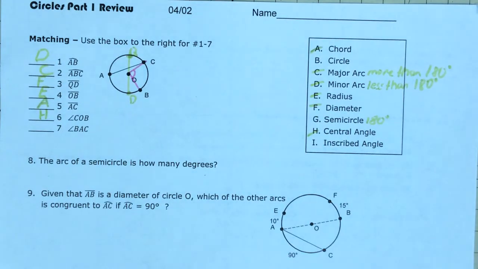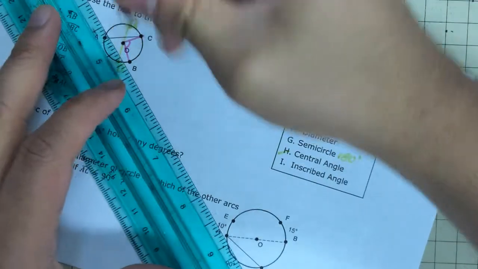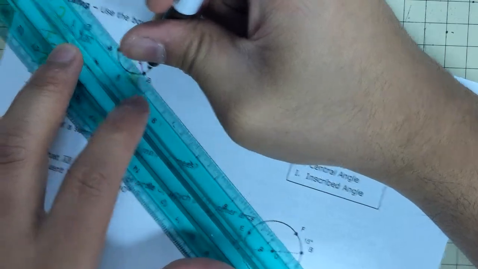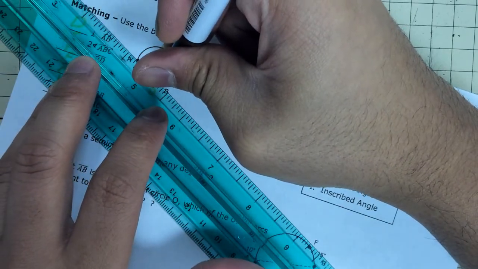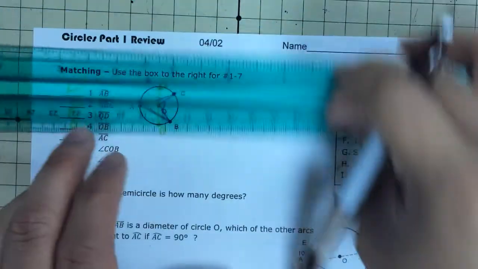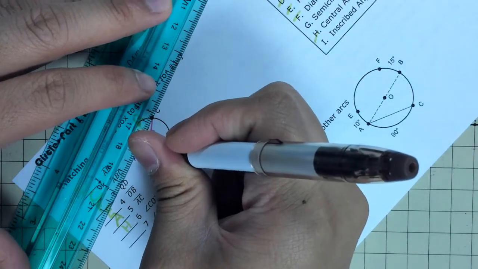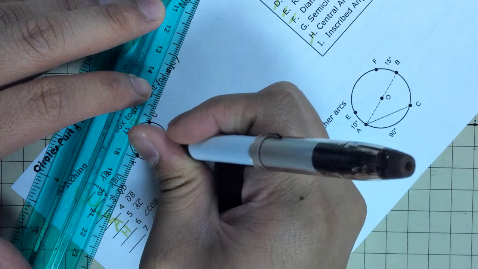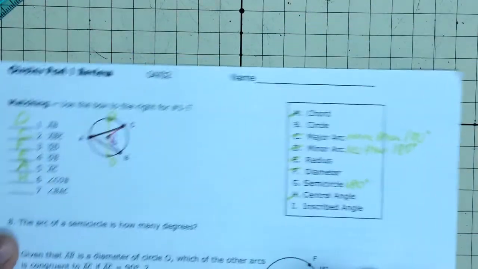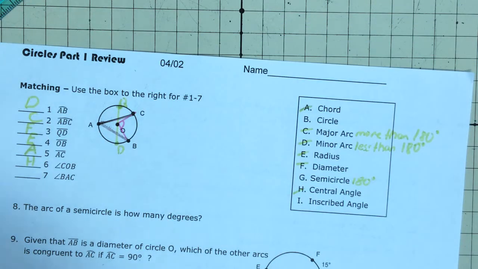And last but not least, angle BAC. Let me draw that, from B to A. You can see your vertex is on the circle.